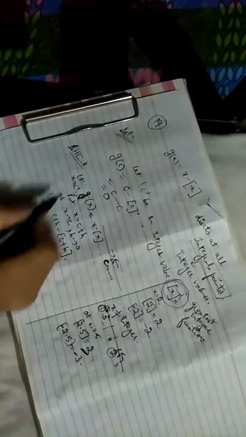What is the value of this function? It will be c, because it will move on the left hand side according to the definition of function, and the first integer will be c. So c and c cancel, and limit h tending to 0, put h is 0, and the answer will be 0. So right hand limit is 0.